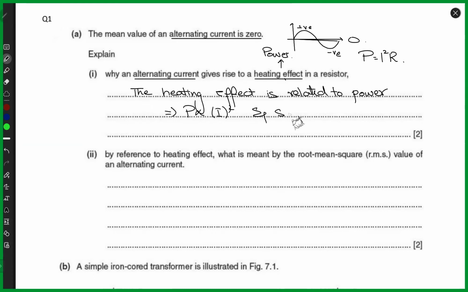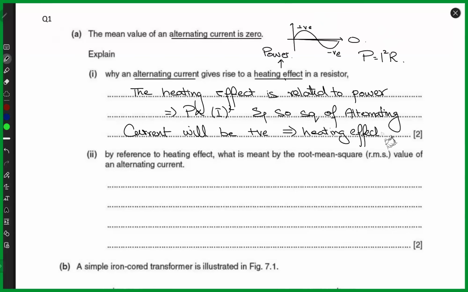And so the square of alternating current will be positive, which implies that this would cause a heating effect in the resistor. So the resistor would heat up slightly.